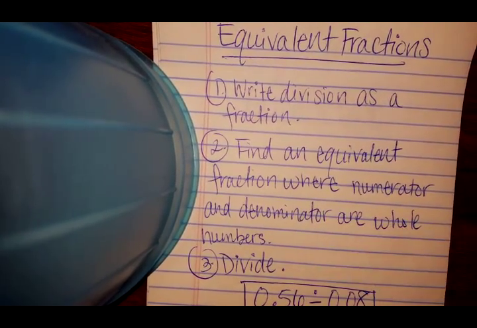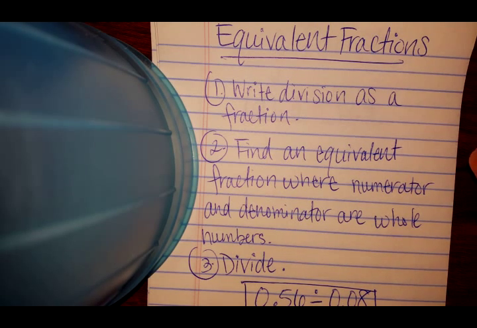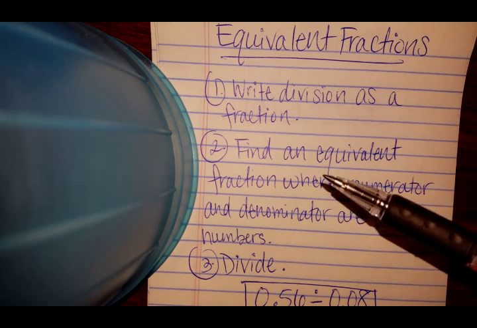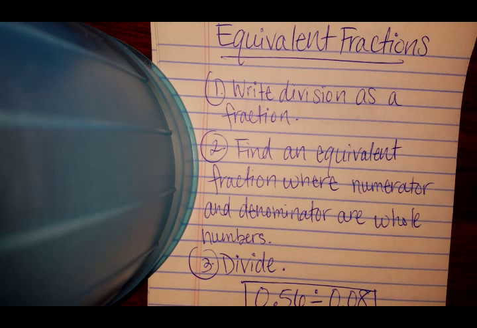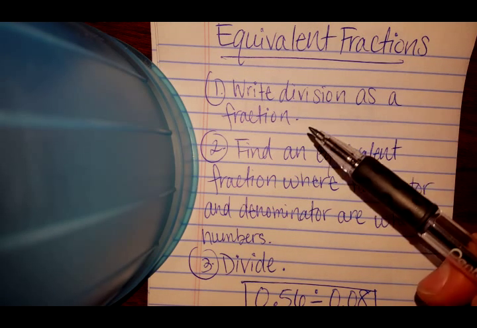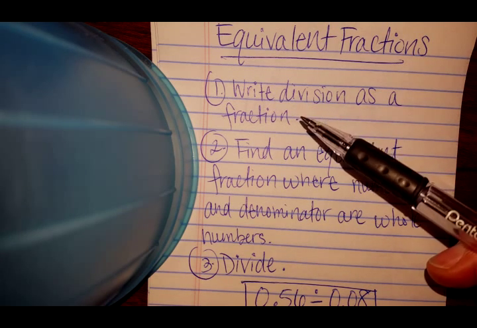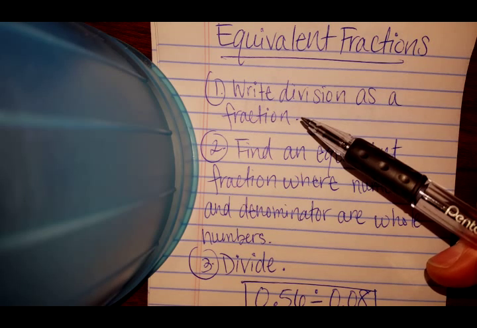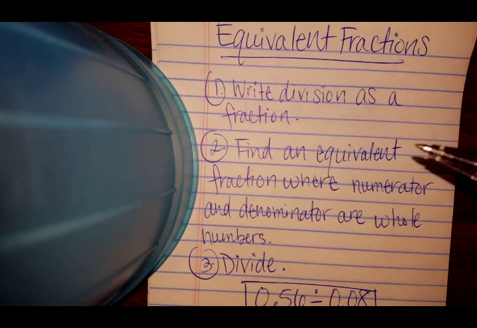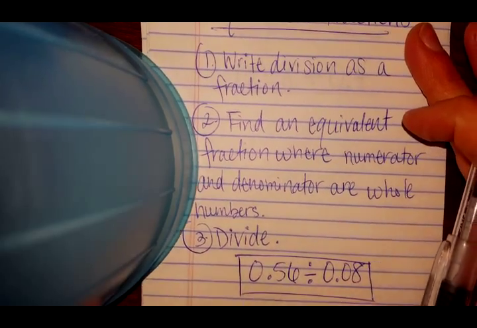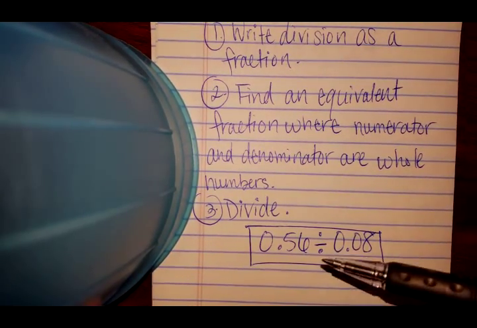All right, so let's try another method. Let's try equivalent fractions. This is the way my brain works. So if yours doesn't, if you think more like common denominators or long division, that's totally fine. I favor this method. It doesn't mean it's the only method, it's just how I think about it. So you want to start by writing the division as a fraction instead, just another form of division, dividend over divisor. Then find an equivalent fraction where both numerator and denominator are whole numbers, and then divide.